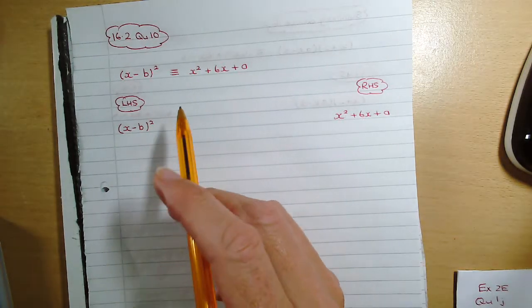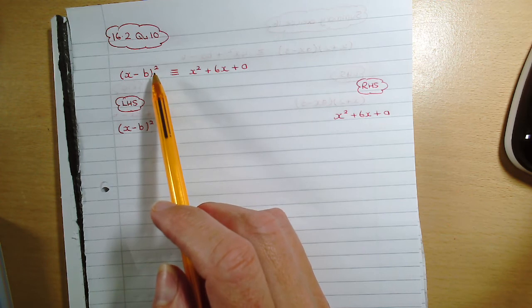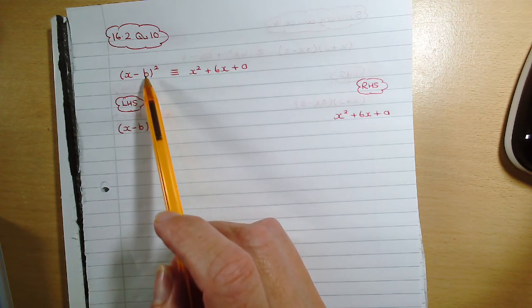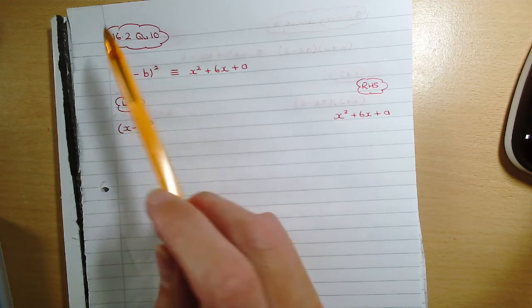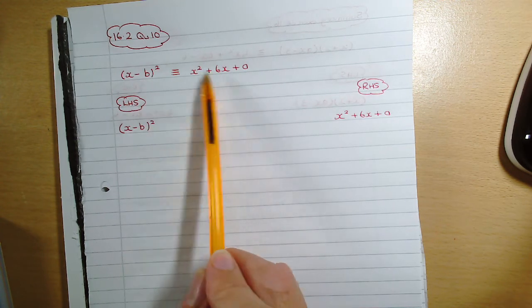Okay, year 11, I'm going to go through the 3 homework questions on finding unknown constants and identity. So the constants are A and B here in these questions, or certainly in this question, question 10, exercise 16.2. So there's our identity, and we want to get what B is and what A is.